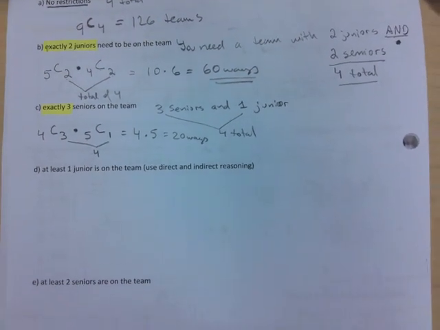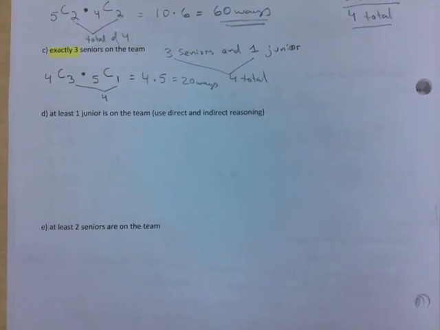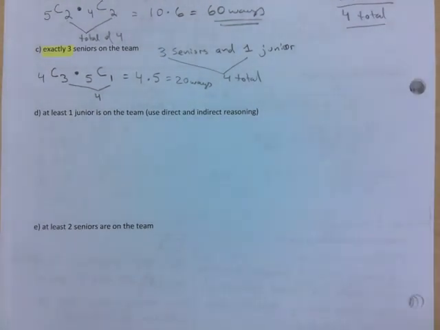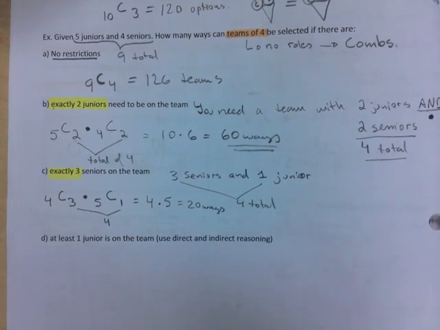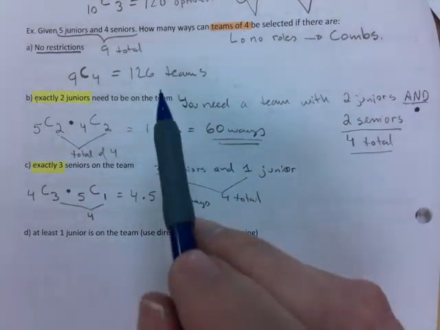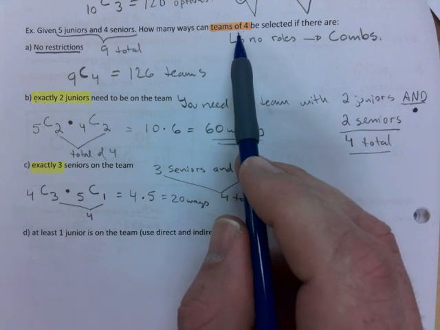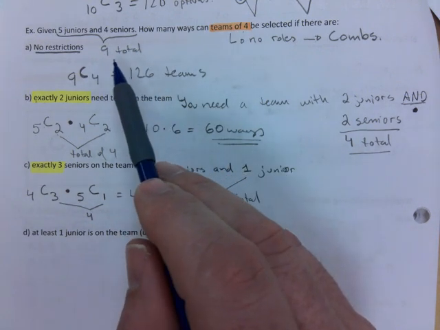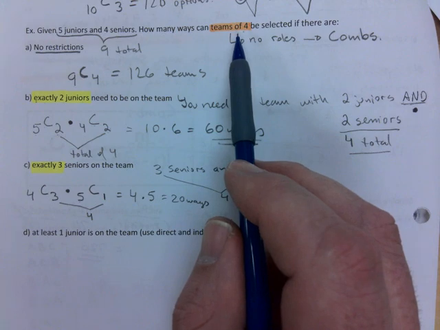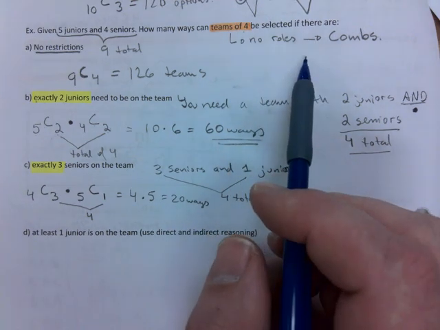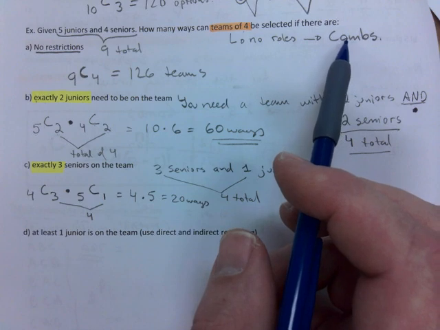We're going to go back to 47, where we started to talk about combinations. We're making teams, and I'm going to make some adjustments here as well, as we go. So maybe review this question real quick. We had 5 juniors and 4 seniors, and we wanted to make teams of 4. So you had 9 total to choose from, making teams of 4. No roles, no specific slots to be filled, so we know it's combinations.